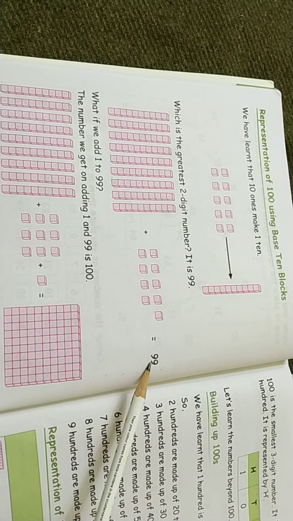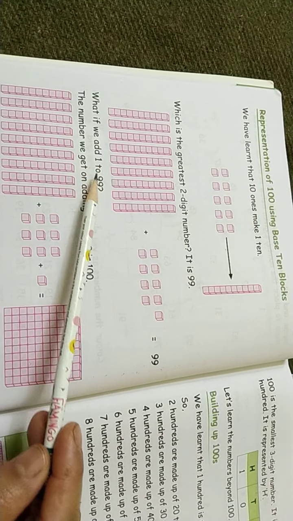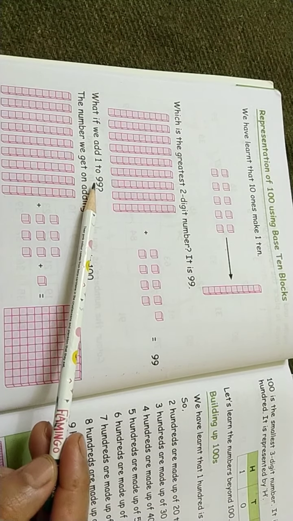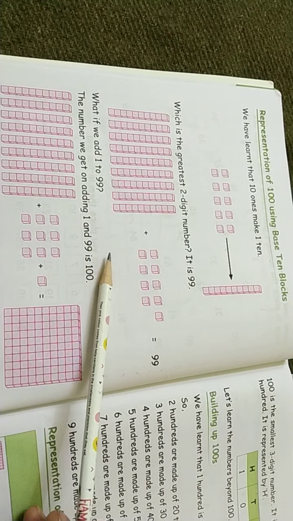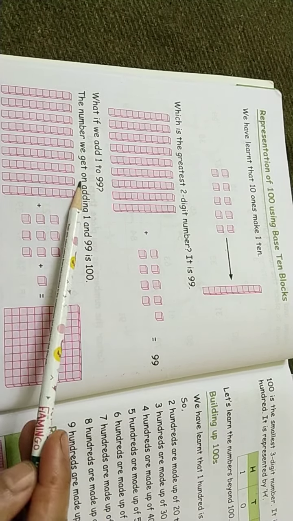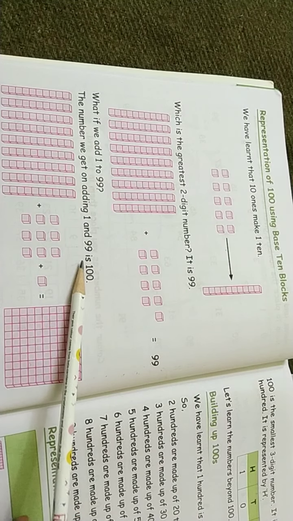Okay. Now what if we add 1 to 99? So the number we get on adding 1 and 99 is 100.